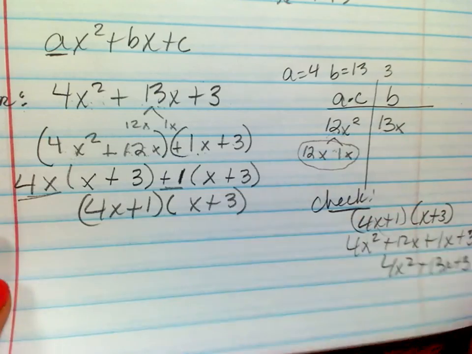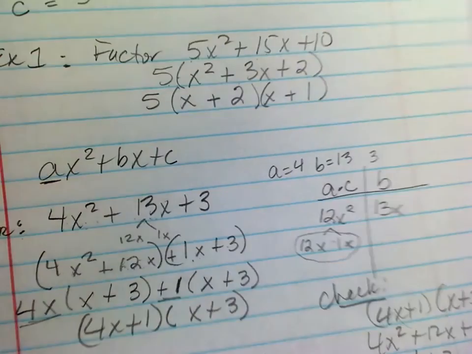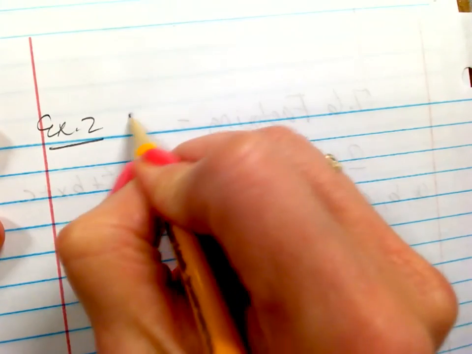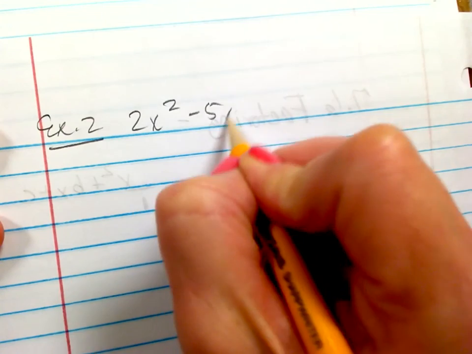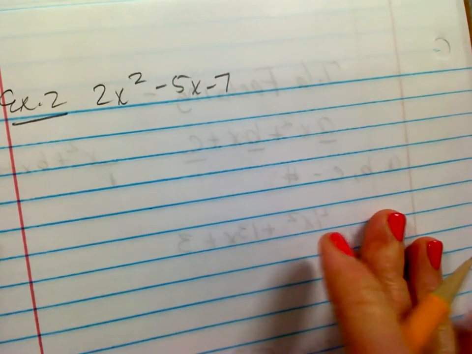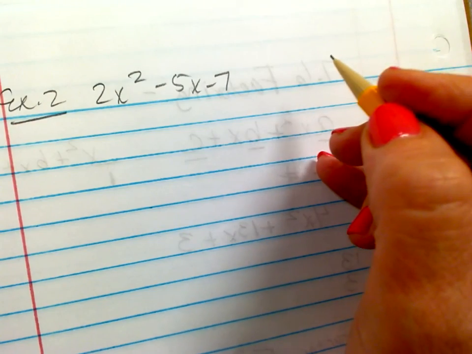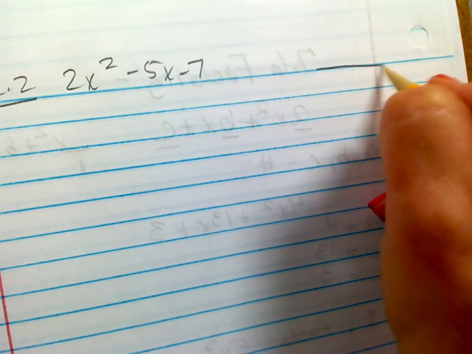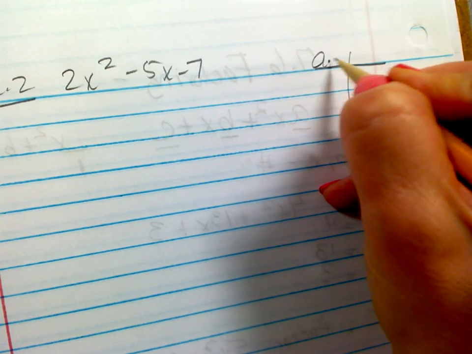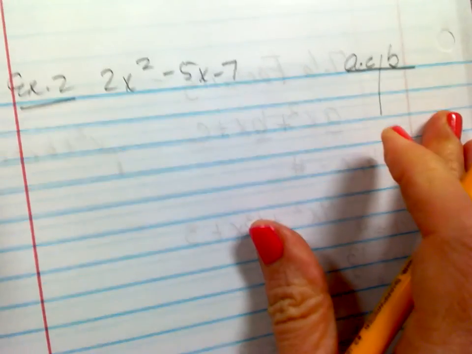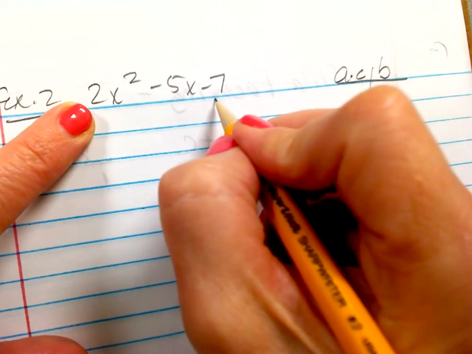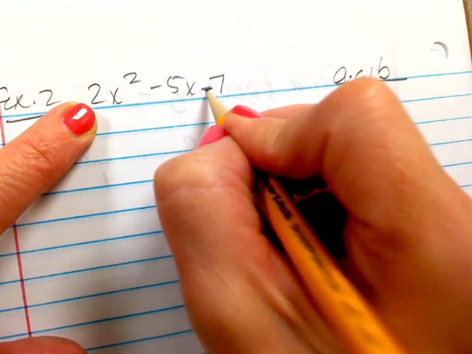So let's do another one, and we'll do example 2. Example 2 is 2x squared minus 5x minus 7. Now in the book, they have 4 different ways you can do it in the sense of guessing and checking. But once I found out this little method, it has helped tremendously on solving. So now A times C and B. So 2x squared times a negative 7. Make sure you have that negative.